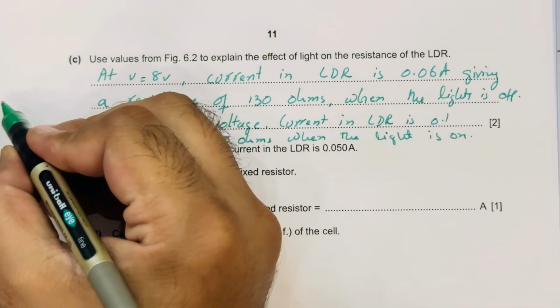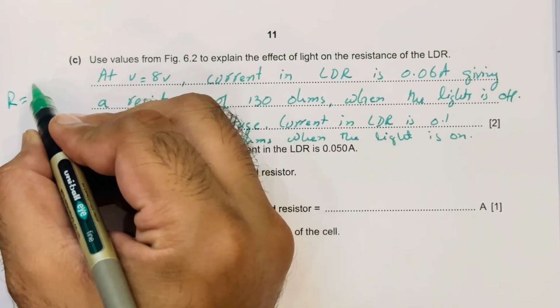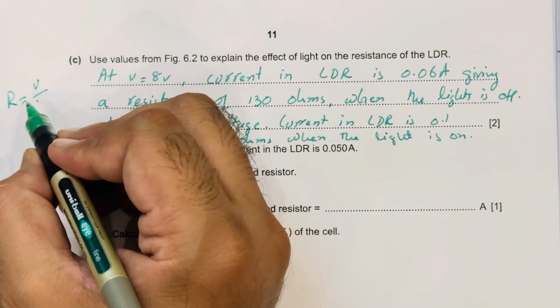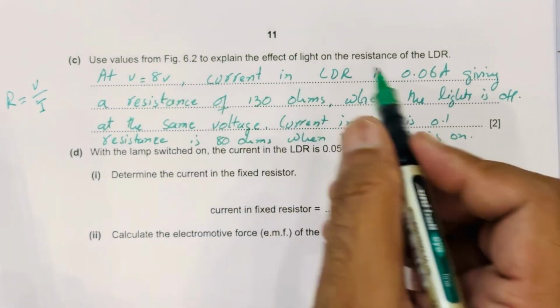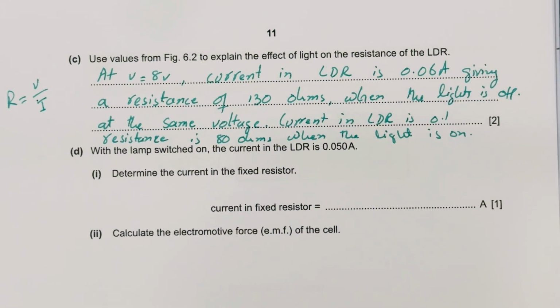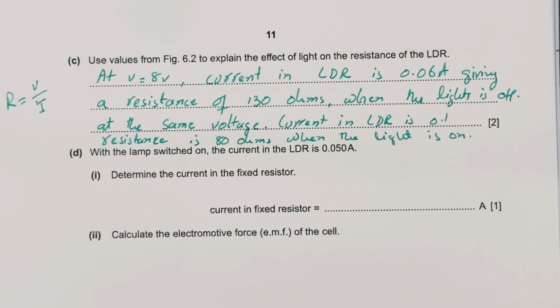I'm writing this formula for your better understanding: R equals V by I. So you can divide it and get that answer. Next, with the lamp switched on, the current in the LDR is 0.05 ampere.